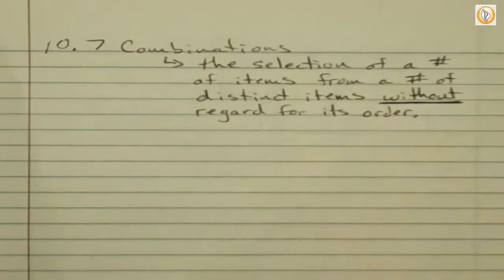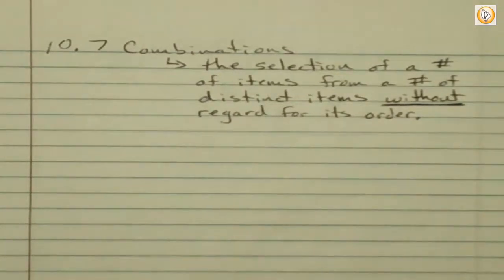Now, you're probably sitting there wondering, what is the difference between combinations and permutations? You probably are. We're going to go over that, so don't you worry. I'll let y'all finish writing that.